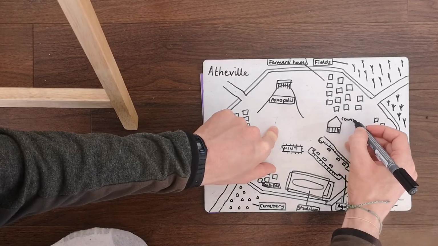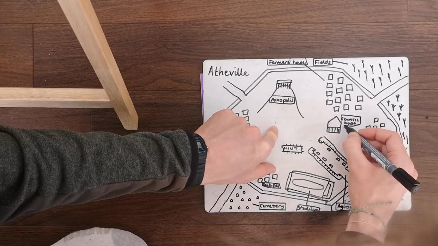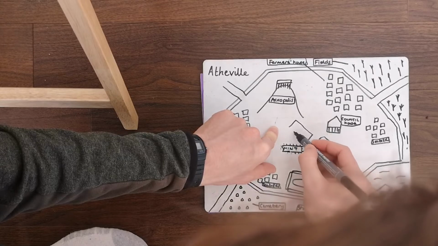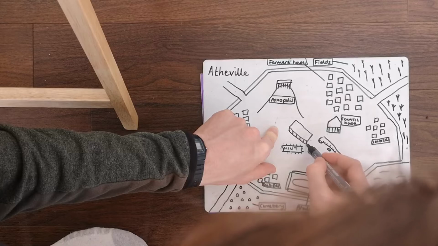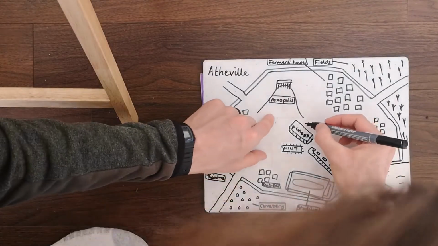Didn't think about that, did I? Temple right here. Nice. Lovely temple. For Athena. There we go, there's my temple.